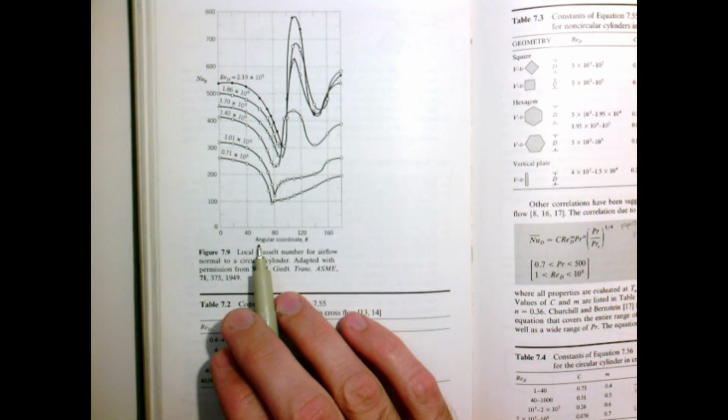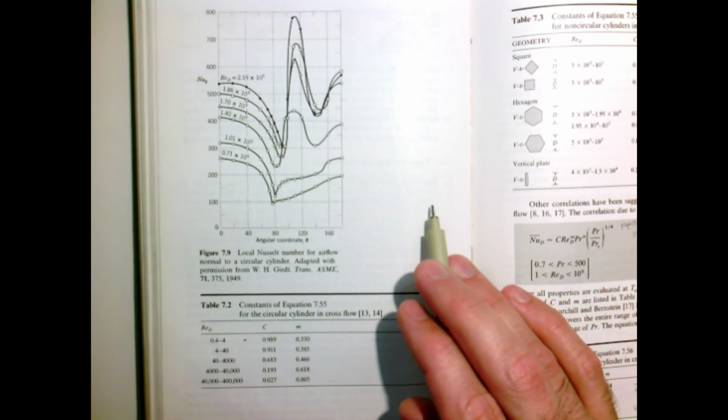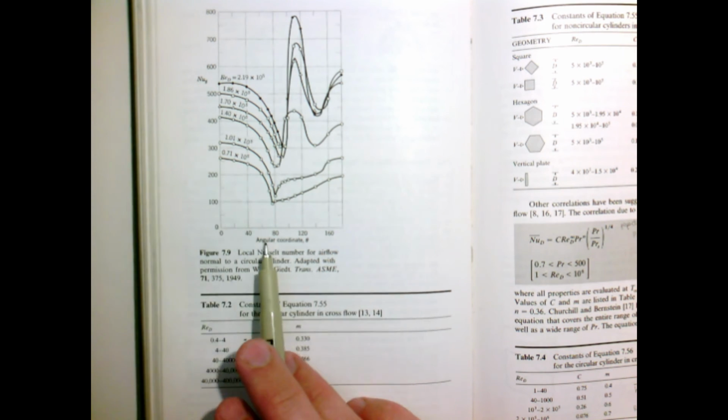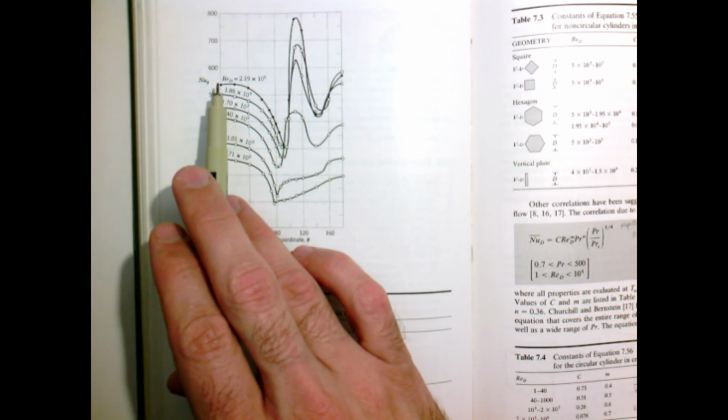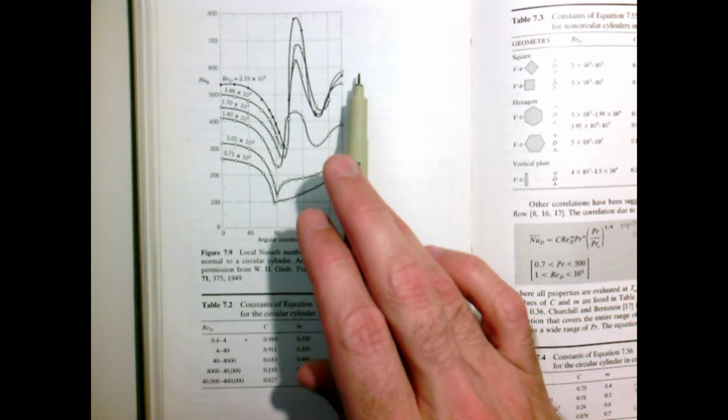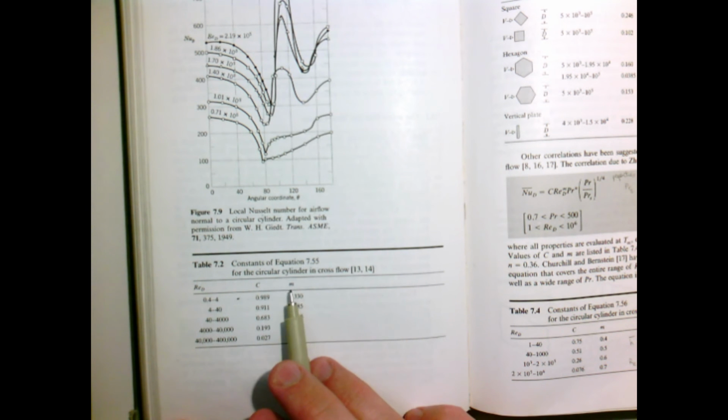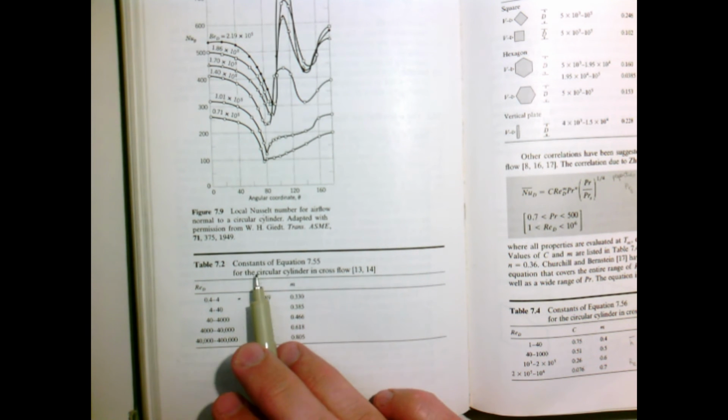So this is as a function of angular coordinates as you move around the circumference of the cylinder. This is the local Nusselt number as a function of this angular coordinate, and they're showing curves for different Reynolds numbers. So this is how the local Nusselt number changes as you move around the cylinder. And then if you look at the mean Nusselt number, they have some formulas down here where they have a table for different Reynolds numbers, some constant C and some constant M. And here they're saying these are constants for equation 7.55.